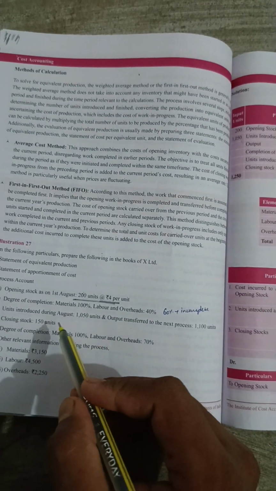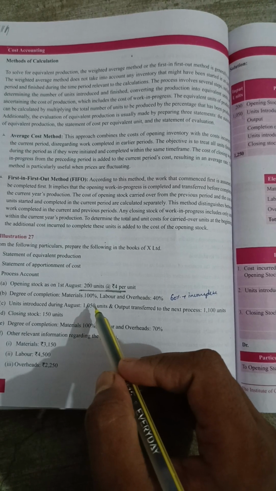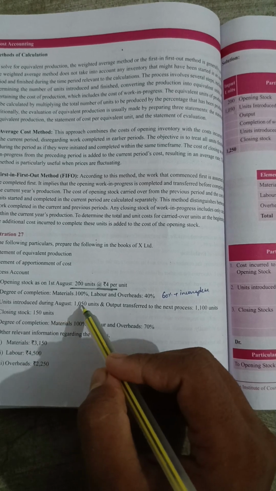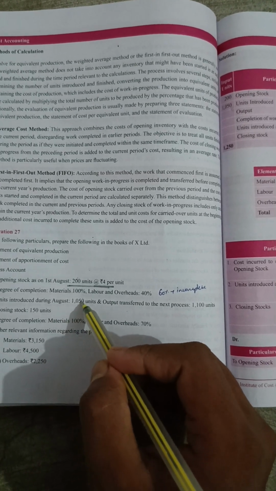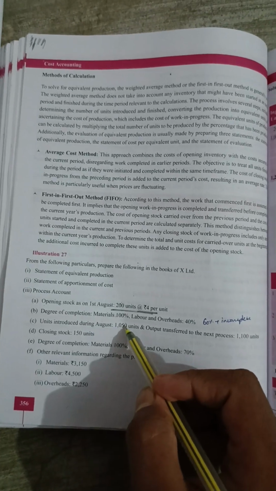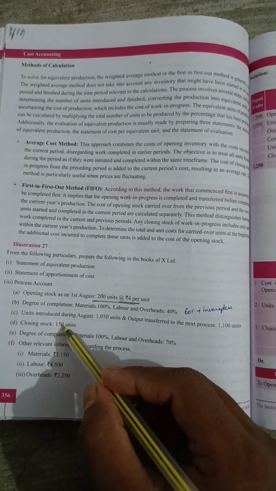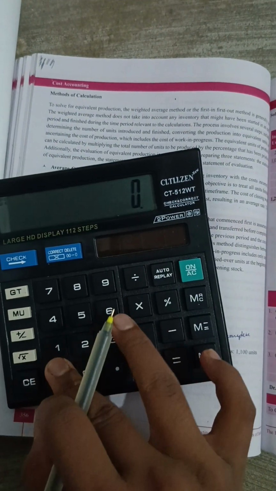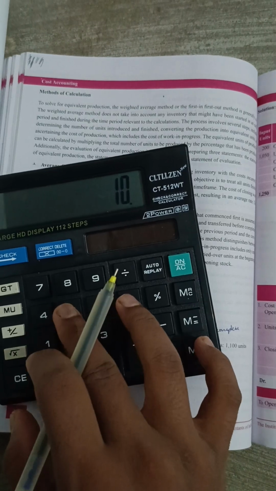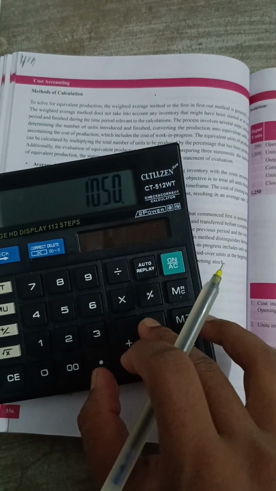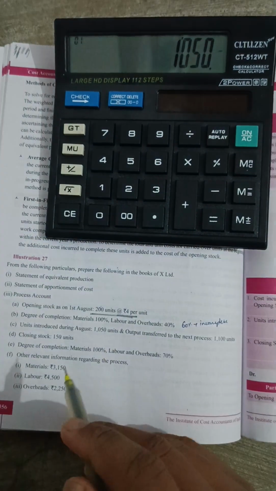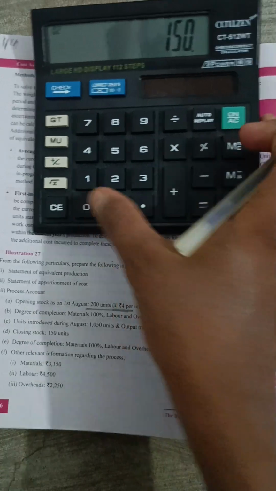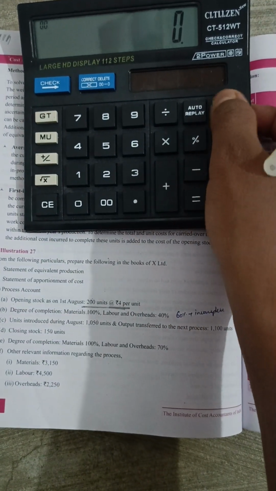Then we move to units introduced and completed. Here it is given 900. How is it 900? From units introduced during August, 1050, we have to less the closing stock, then only you can get the units introduced and completed as 900.